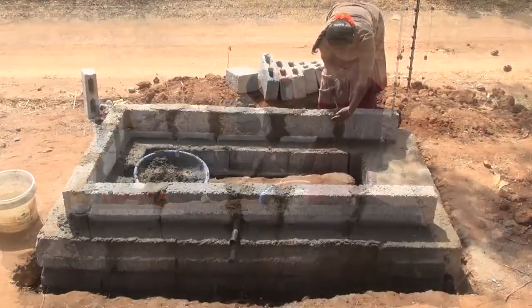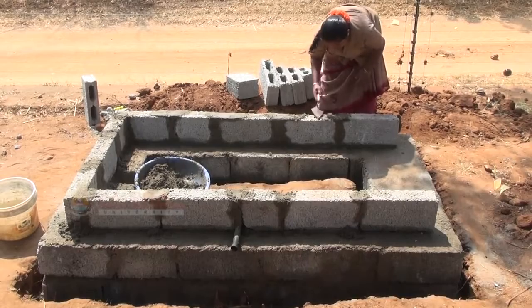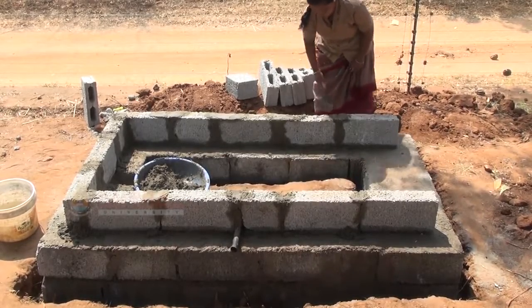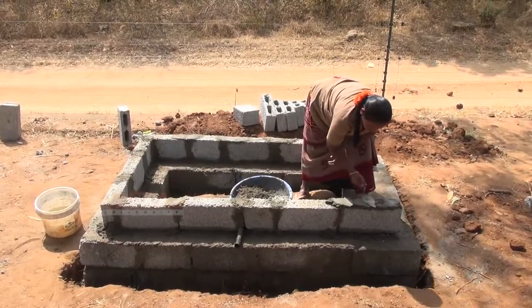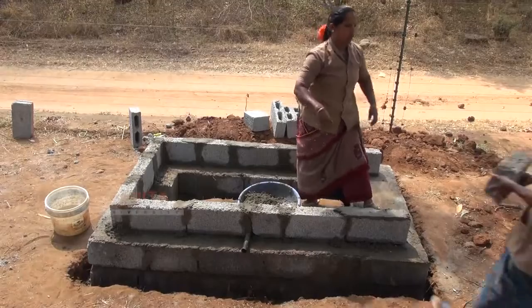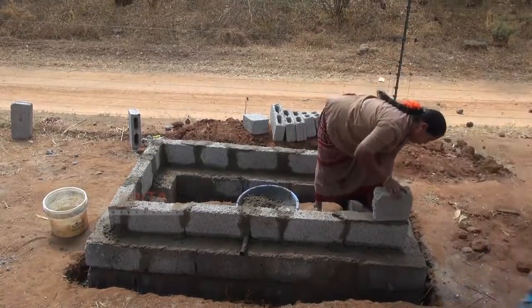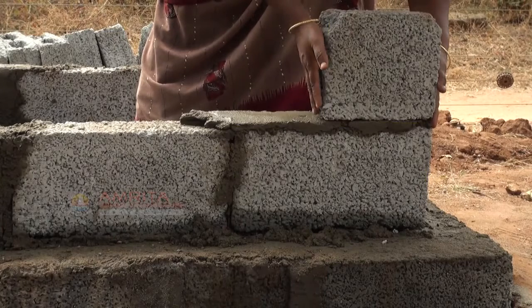Our first layer is ready. We will now lay blocks for the second layer. While placing blocks in the second layer, start with a half block as shown so that the top layer and the bottom layer do not follow the same pattern.